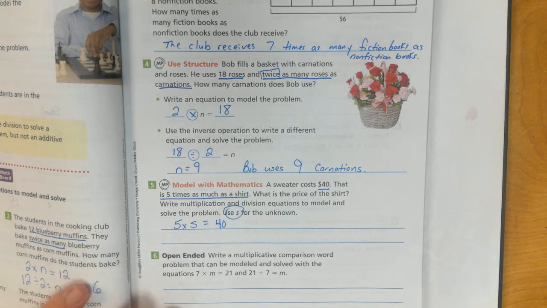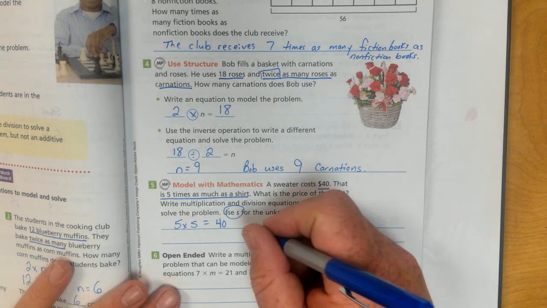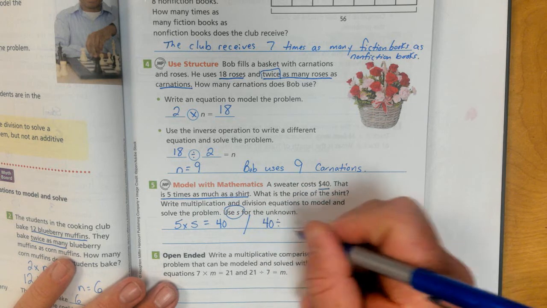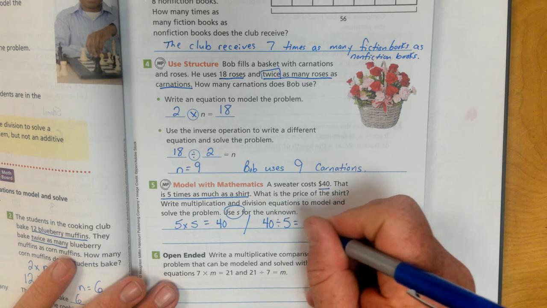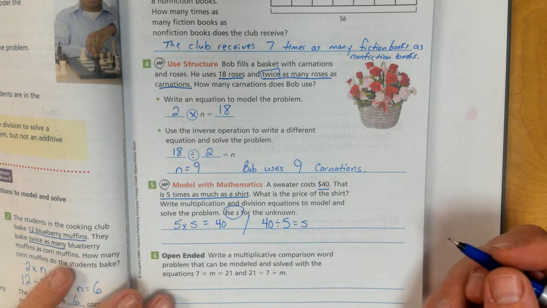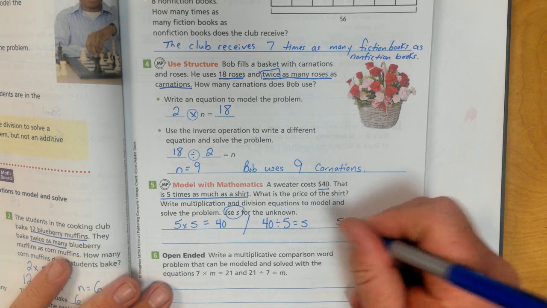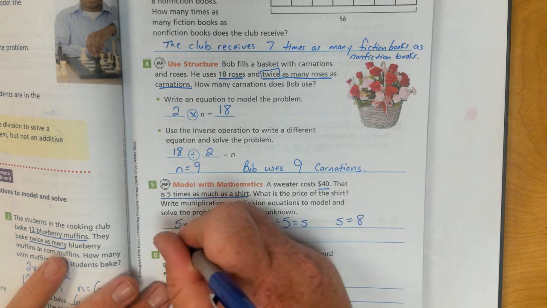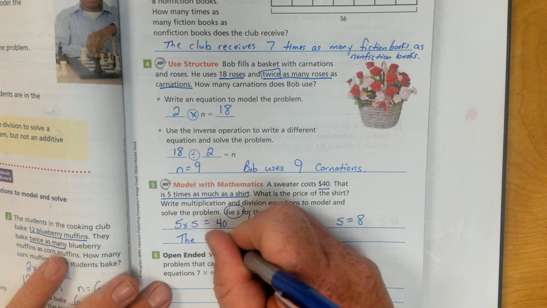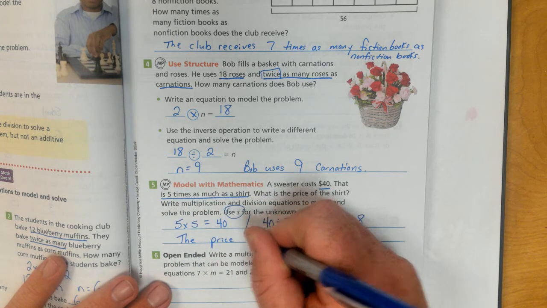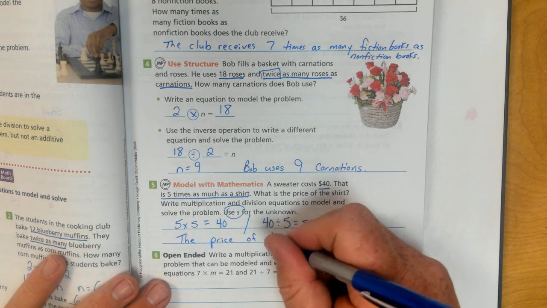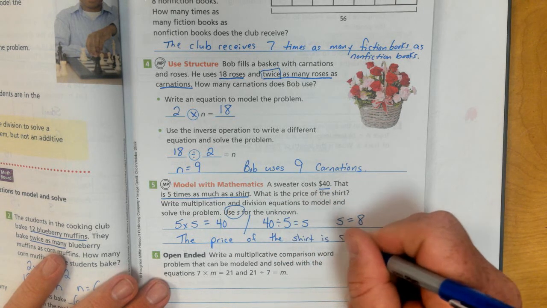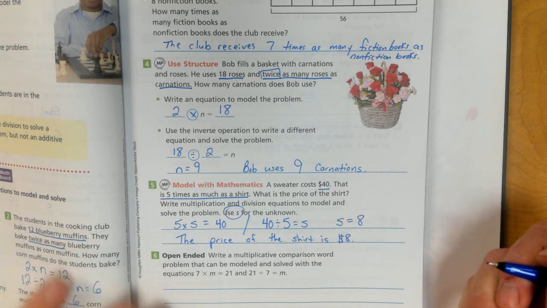Okay? So now we can use the inverse of that equation and do 40 divided by 5 equals S, which is the cost of the shirt. So how much does the shirt cost? It costs 8. So I would say the price of the shirt is $8. Okay?